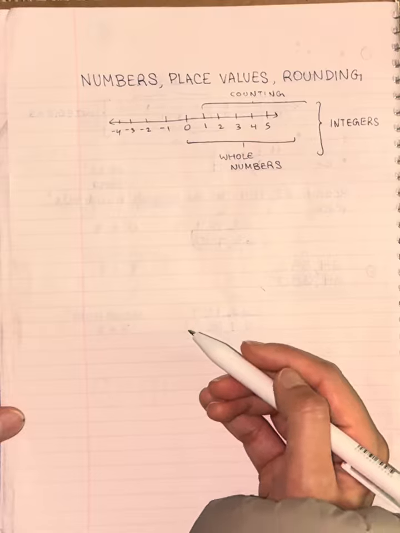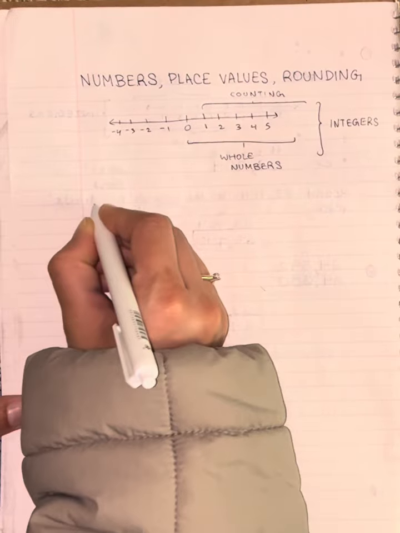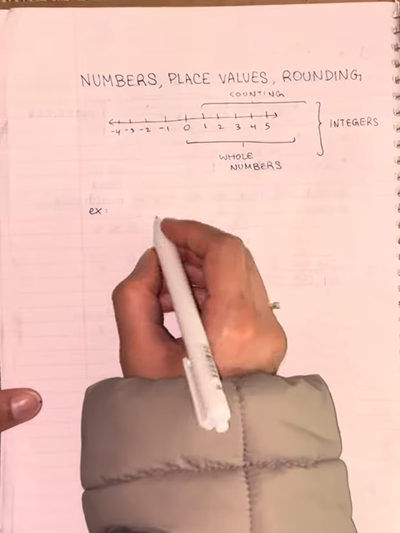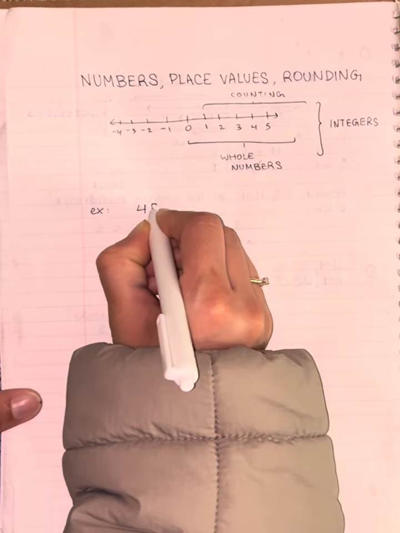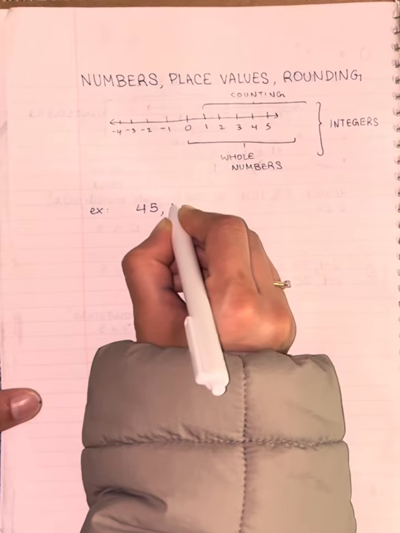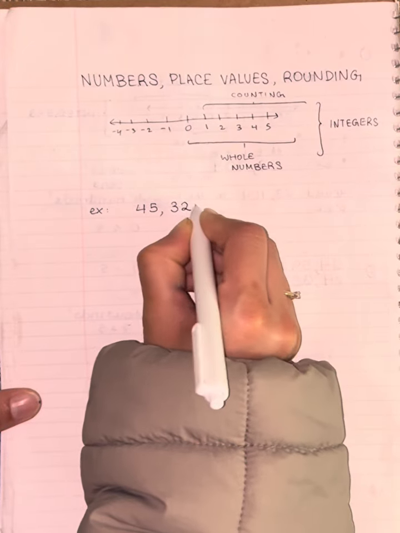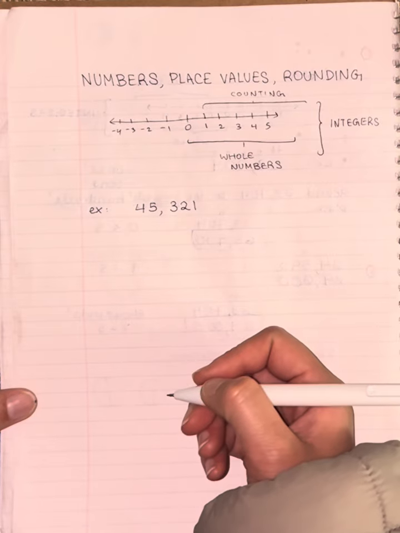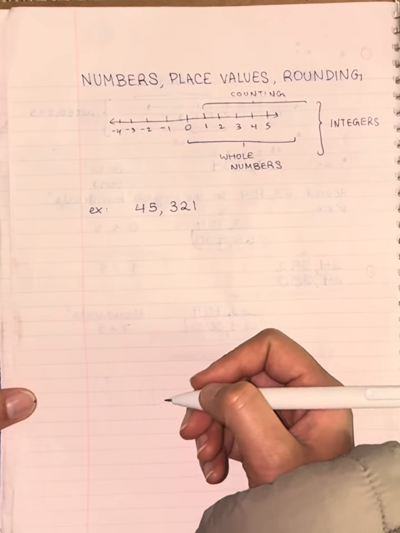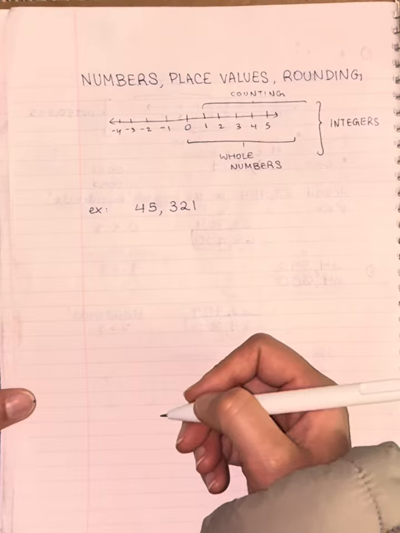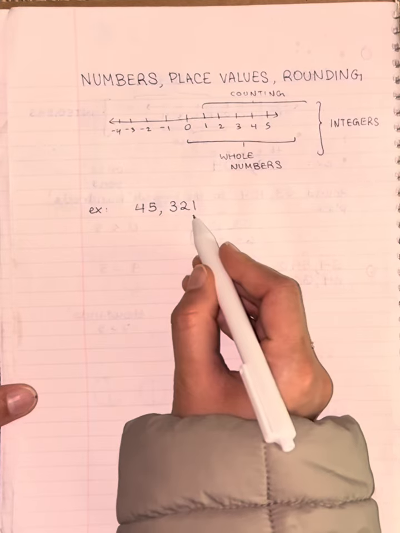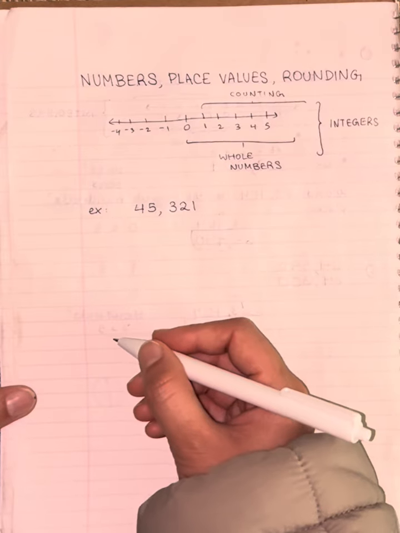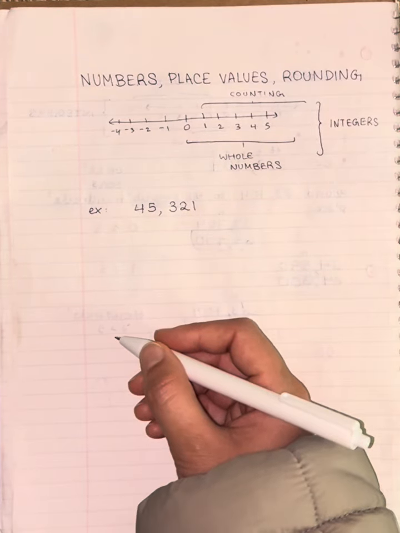Let's stick with our whole numbers. So when we have, for example, let's use an arbitrary whole number, 45,321. Now, I know this is a whole number because, like I said, we don't have any decimal point, so we don't have any decimal part, and we don't have any fractional parts in this number. We instead just have a set of digits, and what we're going to do now is identify the place value of each of these digits.